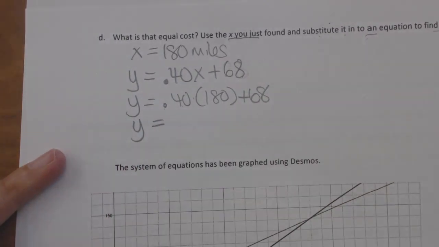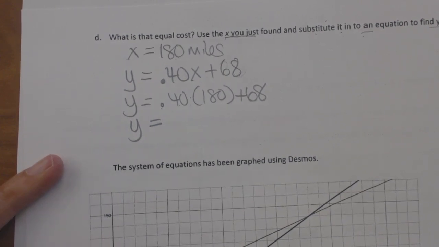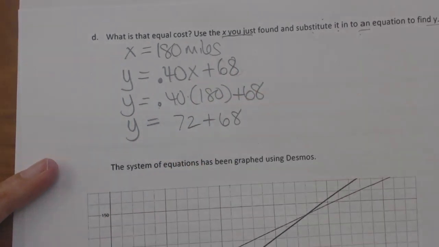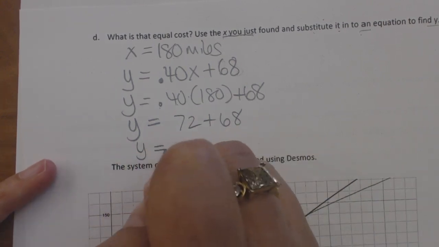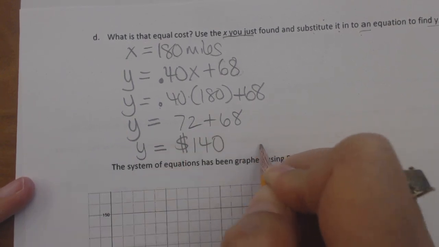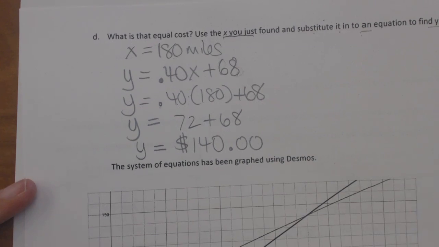So y equals, taking out my trusty old calculator, 0.4 times 180 gives us 72. And now we're just simply going to add 68, and I'm going to get 140. So y equals 140. And now this is in dollars. There's no decimal, so it would be .00, but there's no change, so you can write it either way.